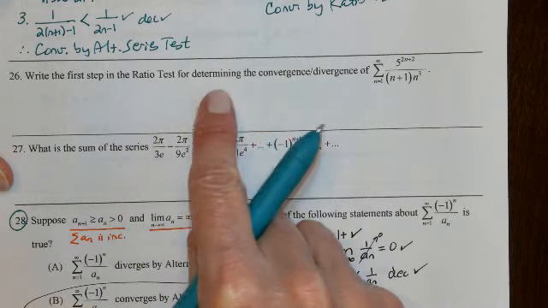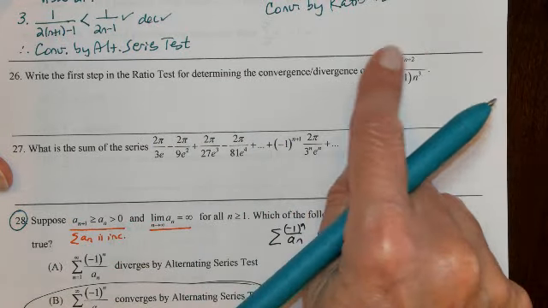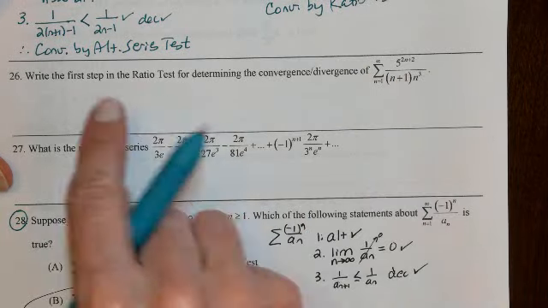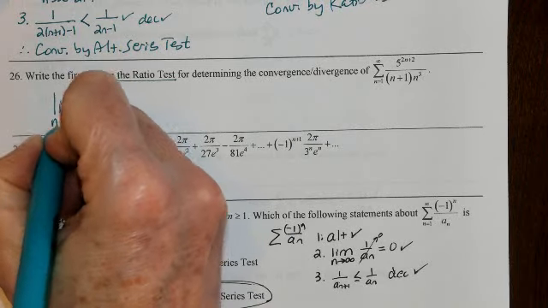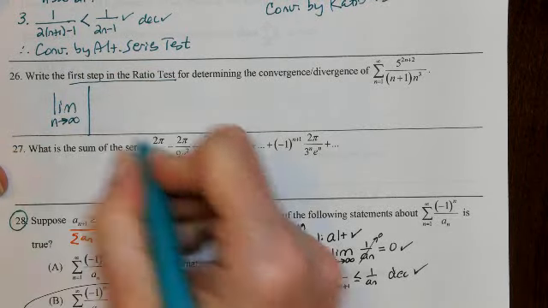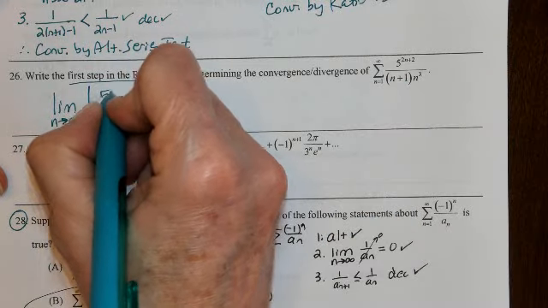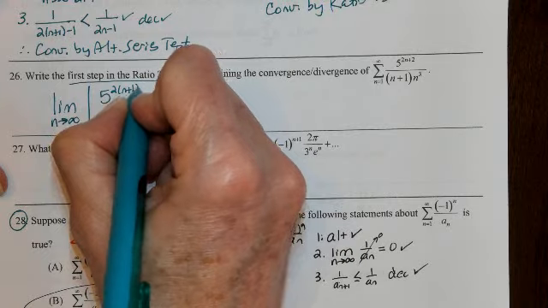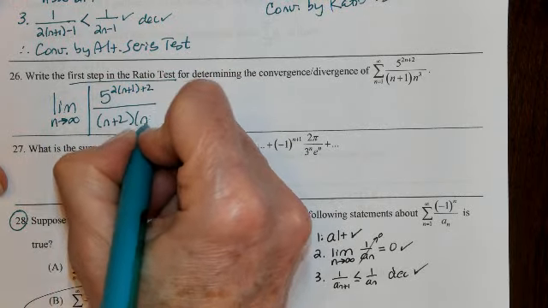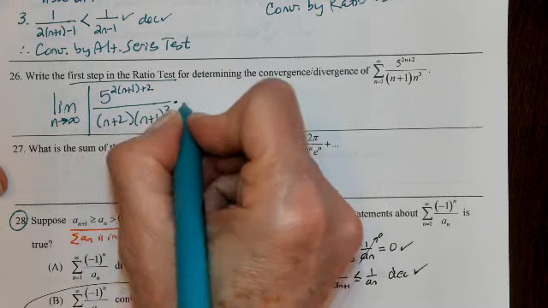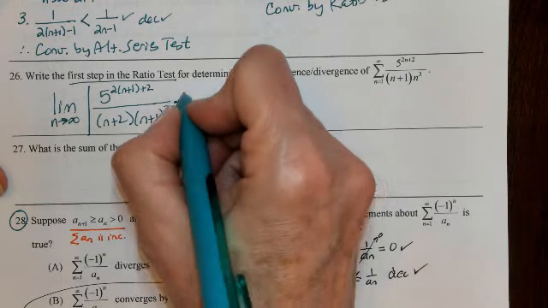Write the first step in the ratio test for determining the convergence or divergence of this thing. So just write the first step. Okay, we can do that. Limit as n goes to infinity of the absolute value of, so I want to replace n with n plus 1. Then we're going to divide by the nth term, which is the same thing as multiplying by the reciprocal of the nth term.